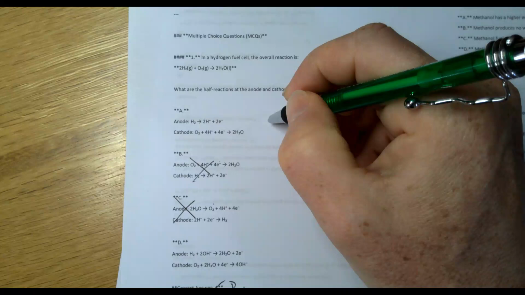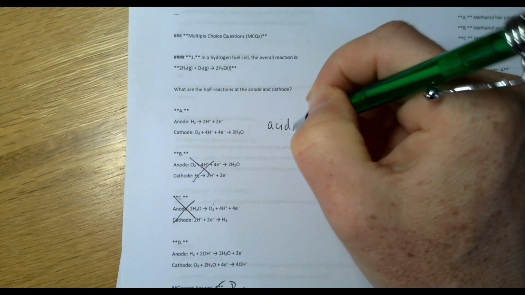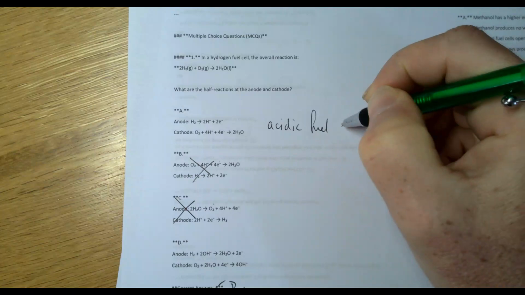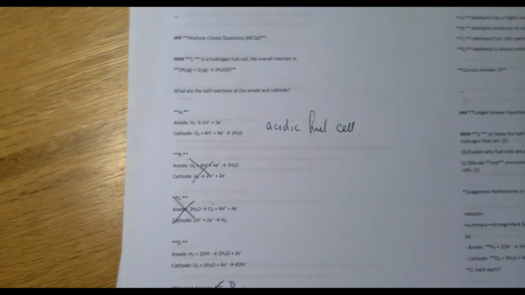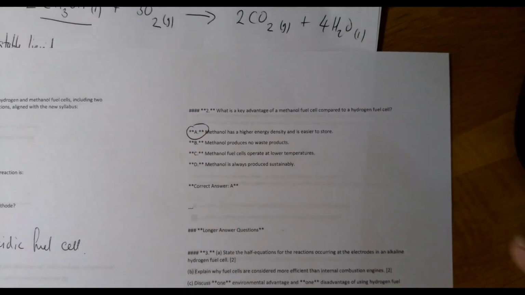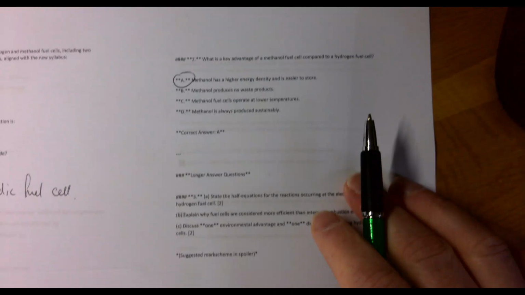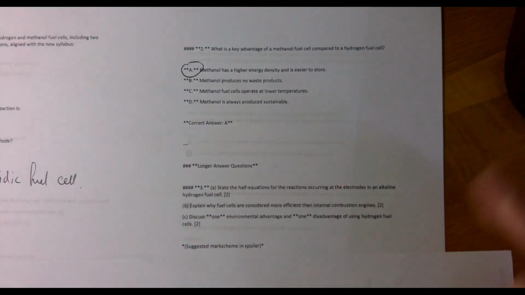These are perfectly reasonable half equations if you're looking at an acidic fuel cell, hydrogen fuel cell. But much more commonly, we've got an alkaline fuel cell, which is why D is the correct answer. They're both possible. What is a key advantage of methanol? You've seen it now anyway. What's the key advantage of methanol compared to a hydrogen fuel cell? So the higher energy density we just talked about. State the half equations for what's going on in an alkaline hydrogen fuel cell, and that we've just done.